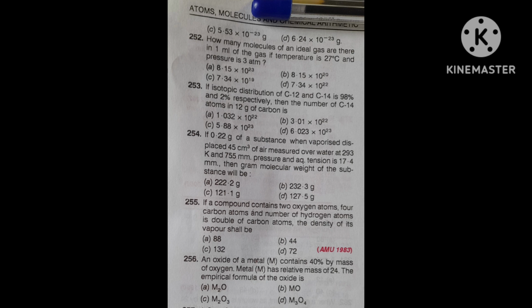Here, according to the question, the compound is C4H8O2, because this compound contains 2 oxygen, carbon is 4 and hydrogen is 8, correct?